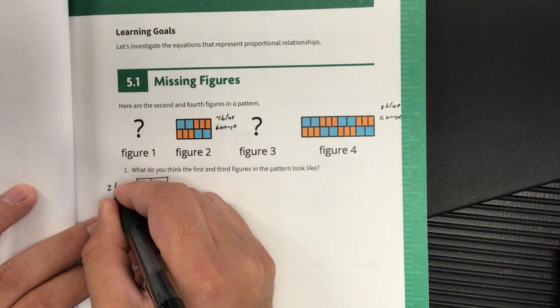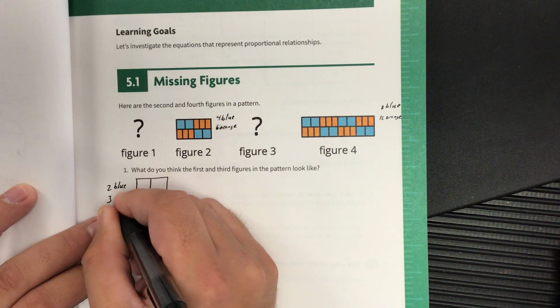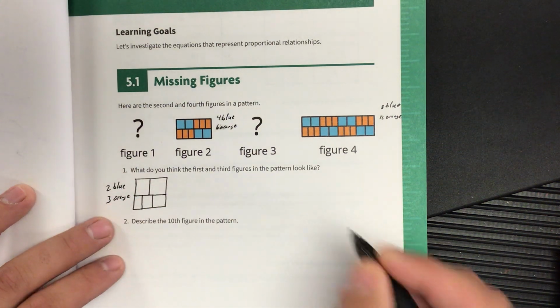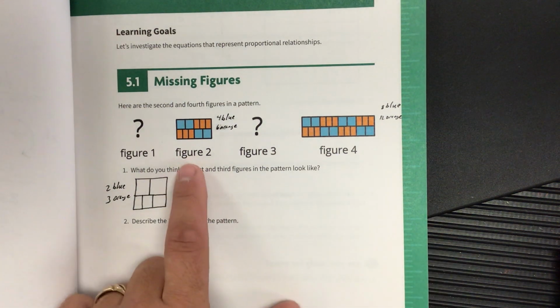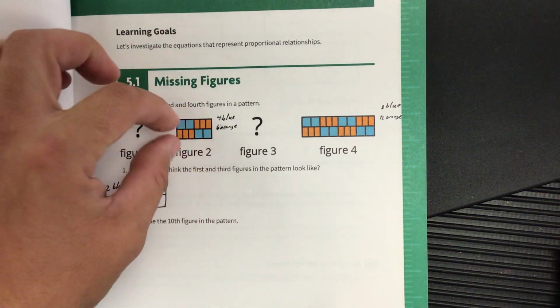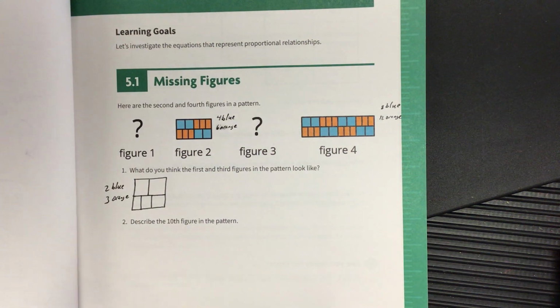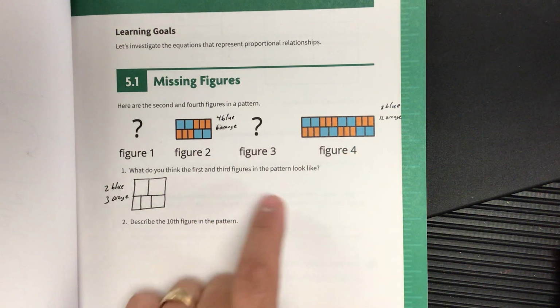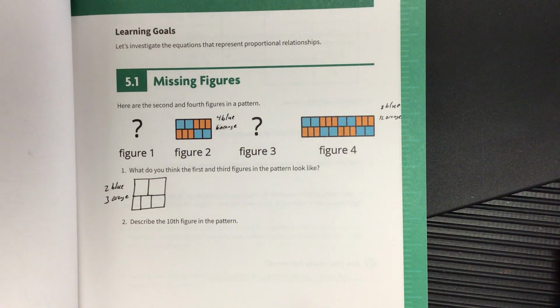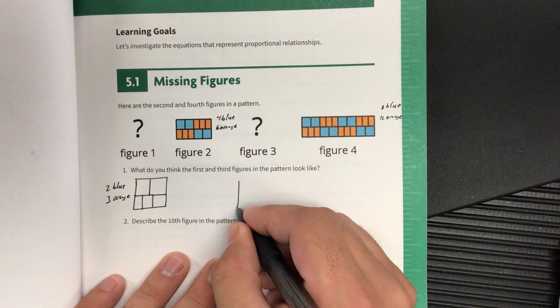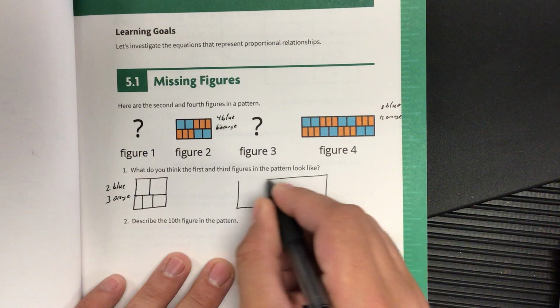Make a little note that means there would be 2 blue and 3 orange. Okay, so this one has basically 2 of those segments. This one has 4 of those segments. What do you think figure 3 will have? 3 of those segments, right? And again, you can attempt to draw that if you'd like.